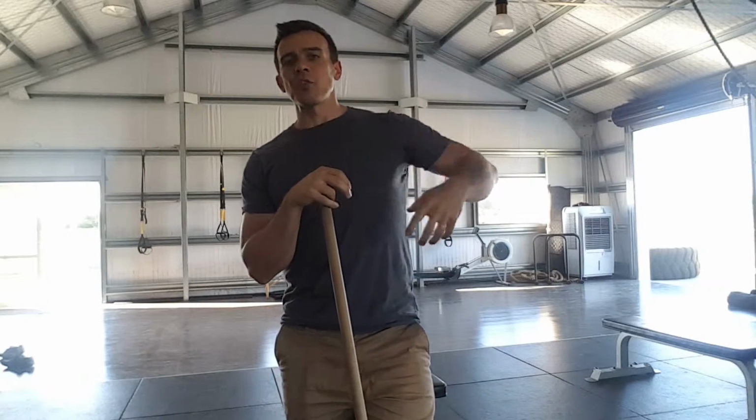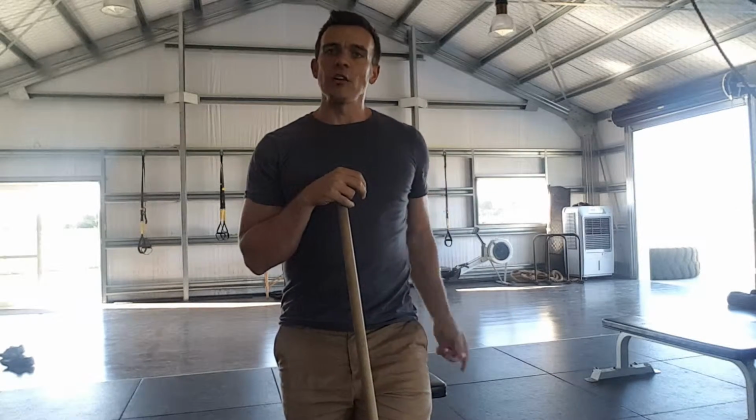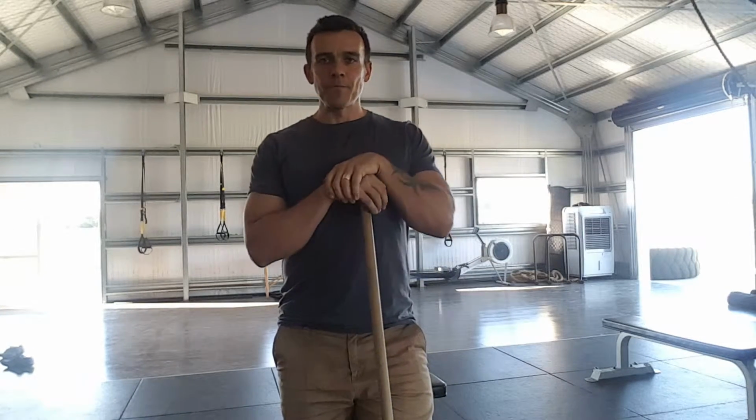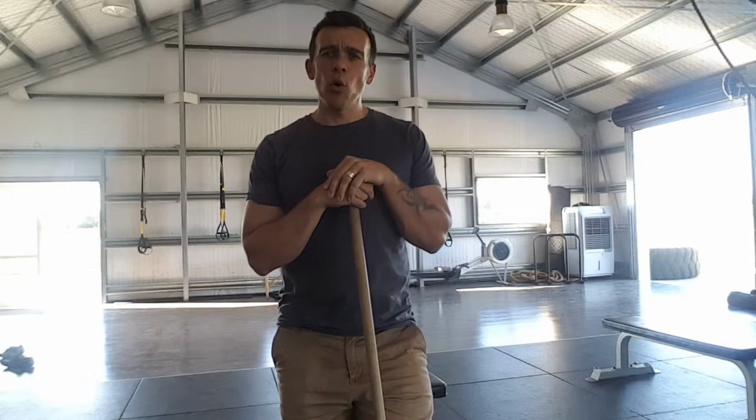So your body kind of uses the wrong muscles in order to make that movement. So in that case, you'd have to go back, you have to relearn to activate your glutes, get them firing, and make sure they're the primary movers.